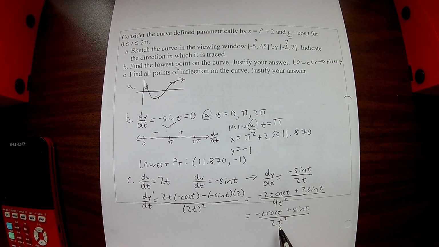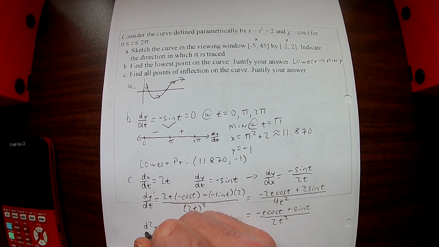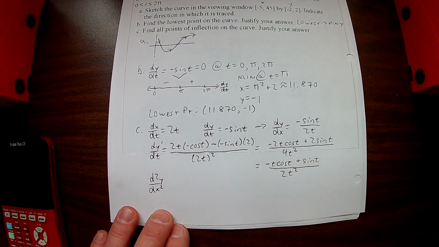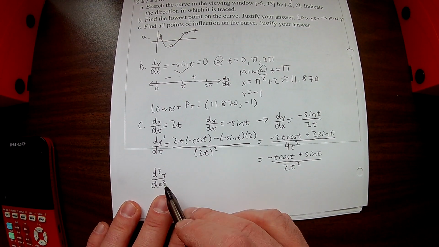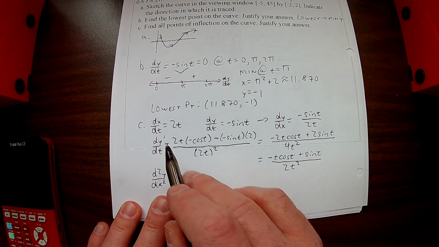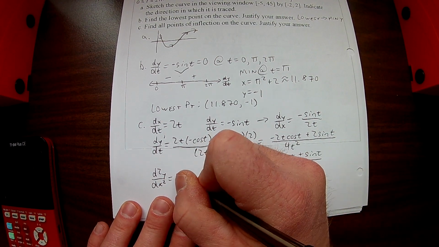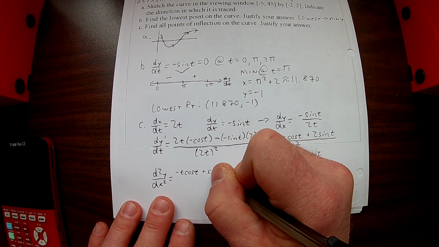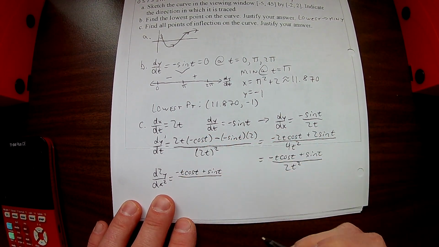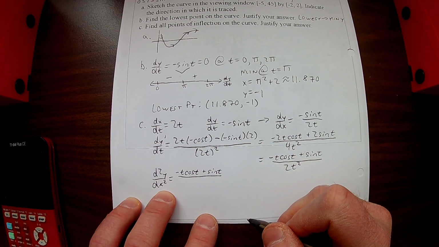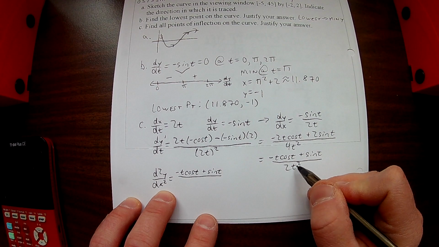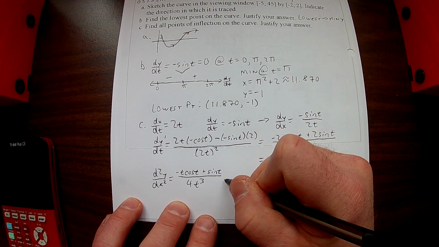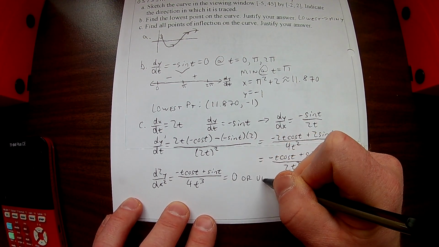And now, actually, I need to find d2y over dx2. You got to keep paying attention if I'm going off the screen here. I apologize if I do. I actually have to take this and divide it by 2t. So I'm going to have negative t cosine of t plus sine of t all over 2t squared times 2t, so 4t cubed. I want to find out where this is 0 or undefined.